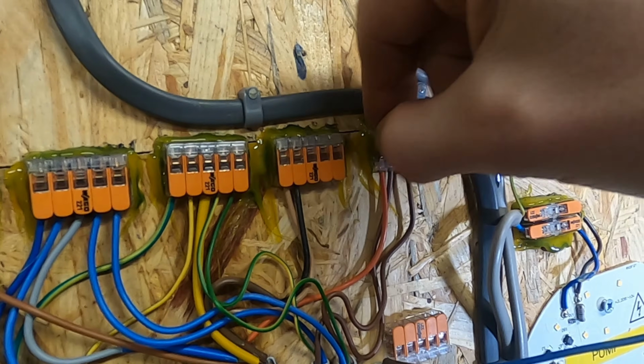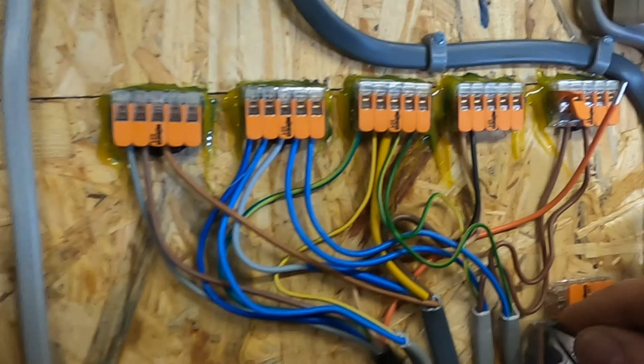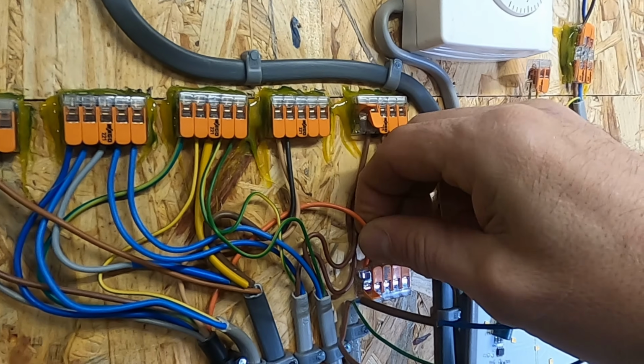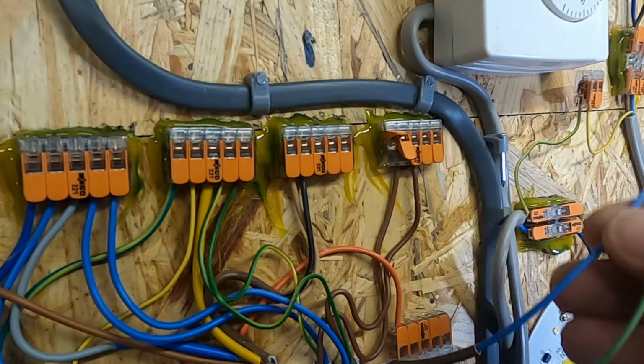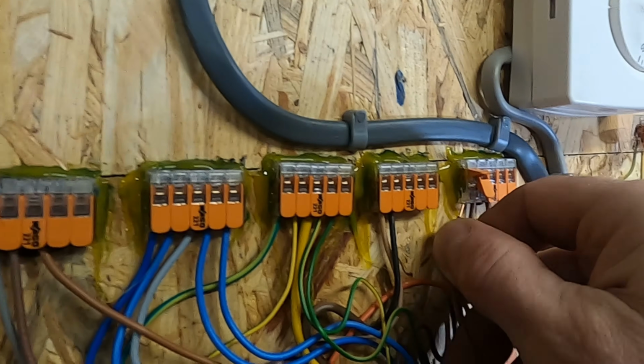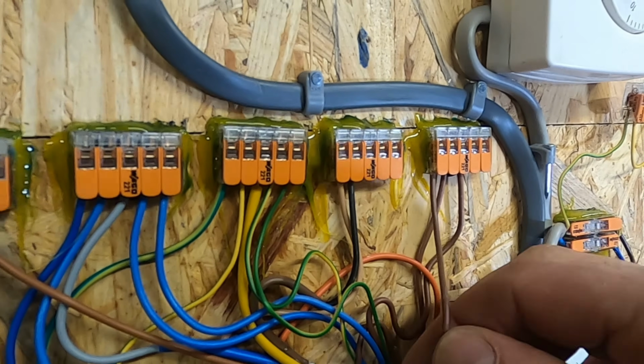So if we take the orange out that signaled from the 2-port valve and put it inside its own Wago, and then this is the signal we want to send to the thermostat to say, look, we're calling for heat.